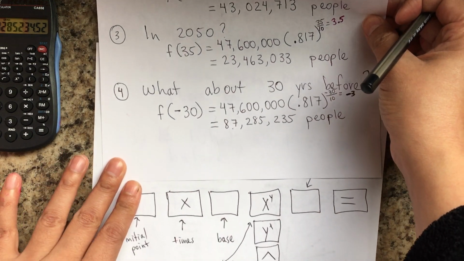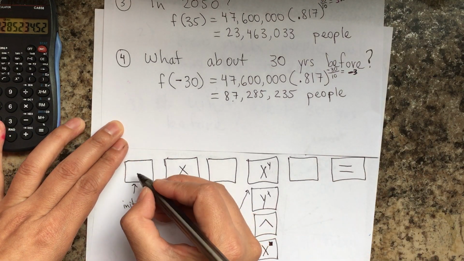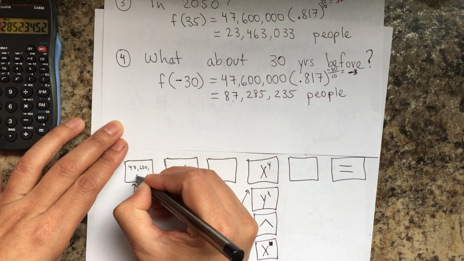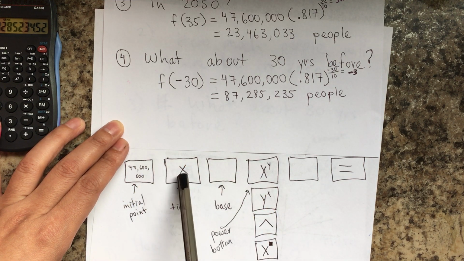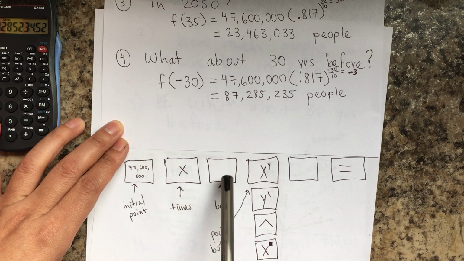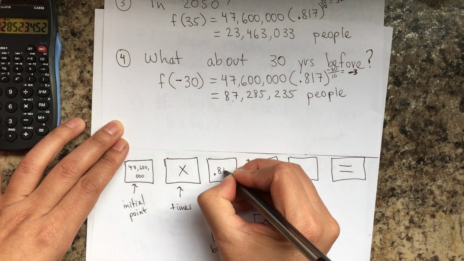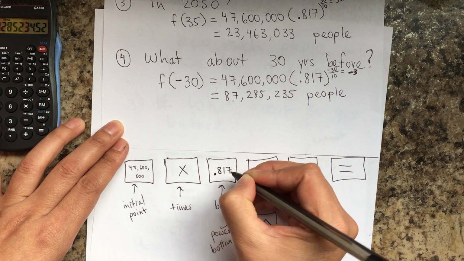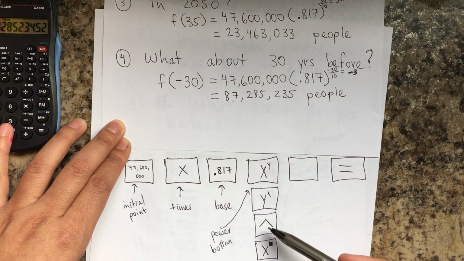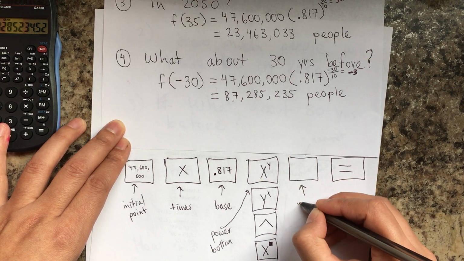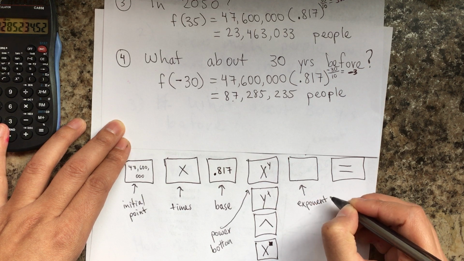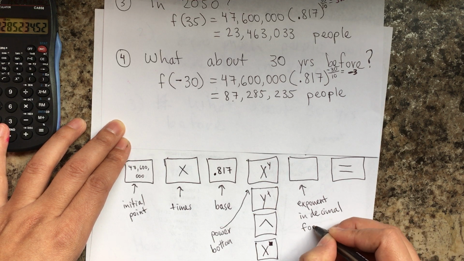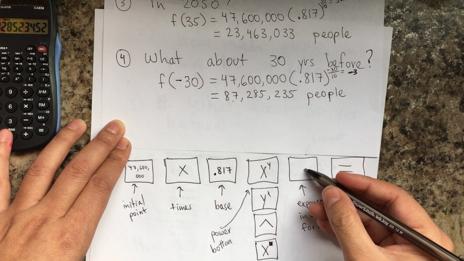We would punch, let me see, I would put in here the 47,600,000. Then we would click the times, then the base, which is 0.817, making sure that I put the point first and then the 8, 1 and 7. Then the power button, then the exponent in decimal form, and then finally the equal.